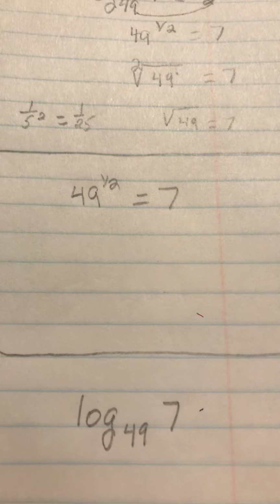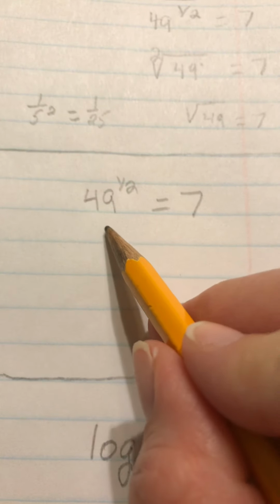All right, let's look at this guy. Again, the base of the exponent is the base of the log.